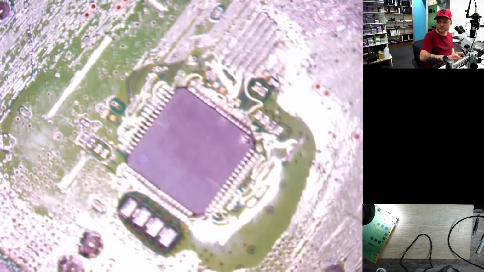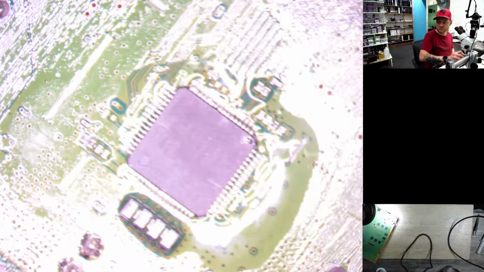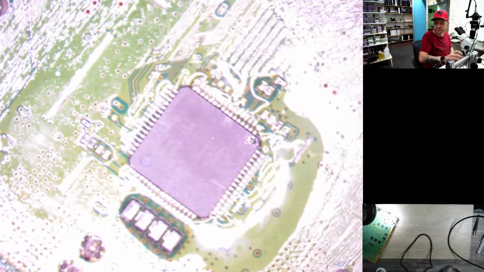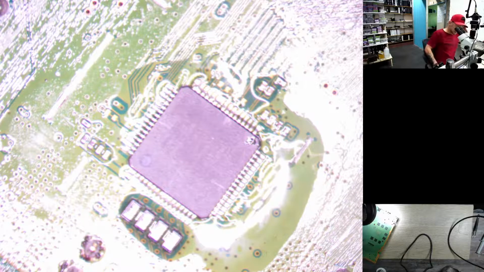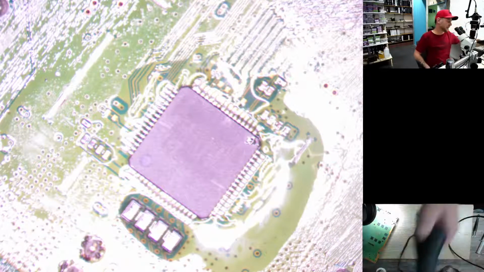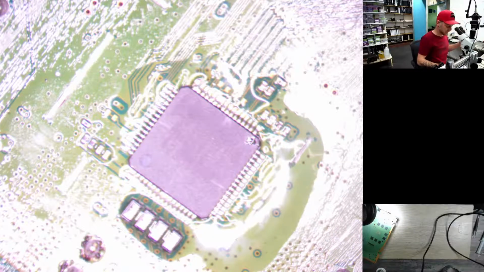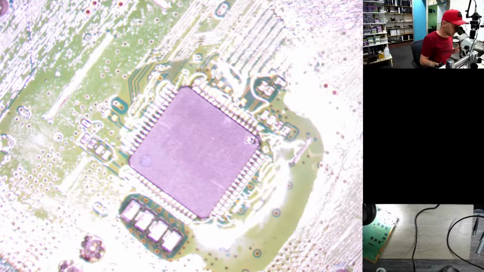Just get your focus back in there again. Sorry guys, I know it takes a while. There we go. It's good enough. I'm just going to leave it like that. You know what we're doing. Let's keep our tweezer close by, so if we blow the chip away with the air, we can just grab it again.